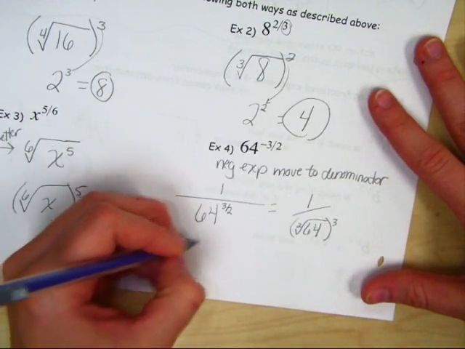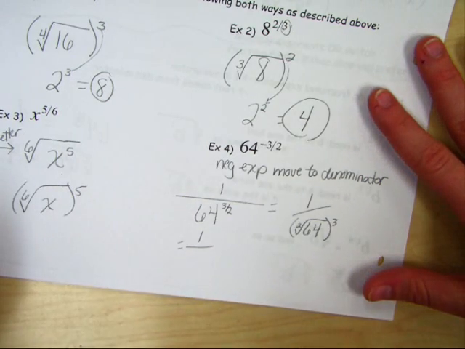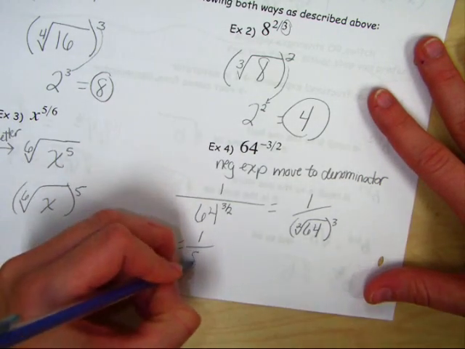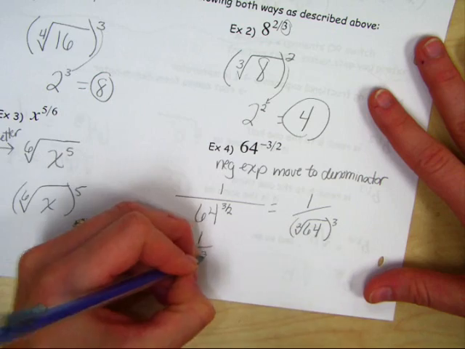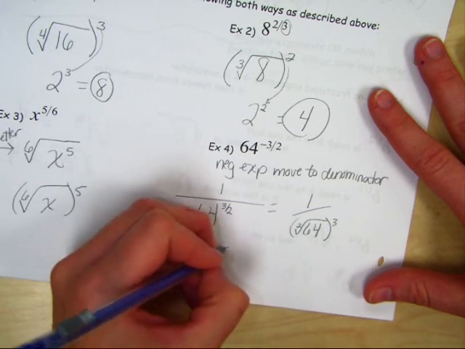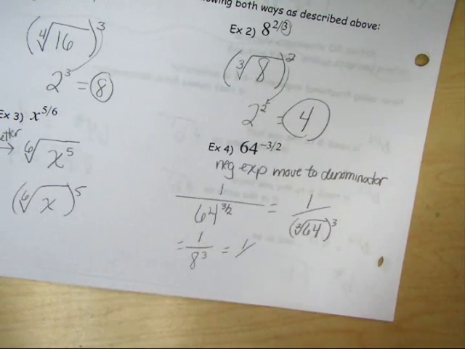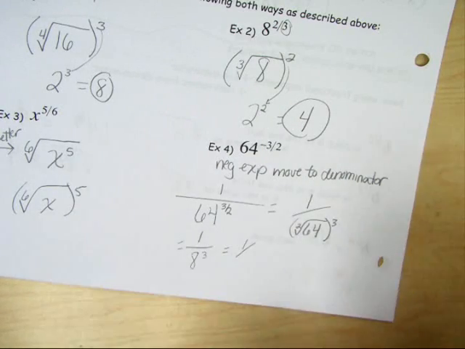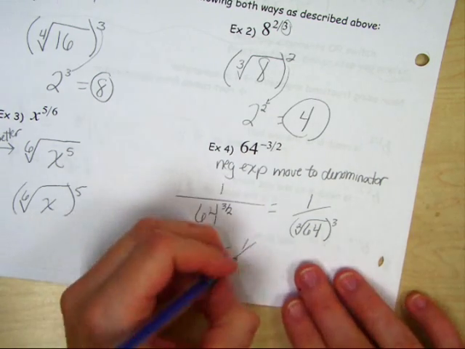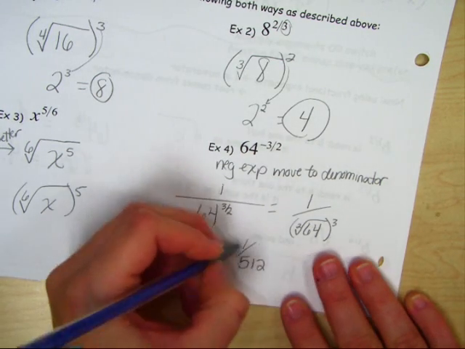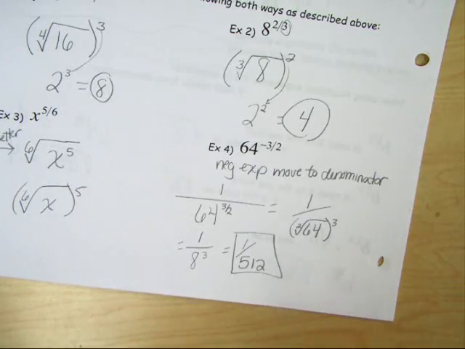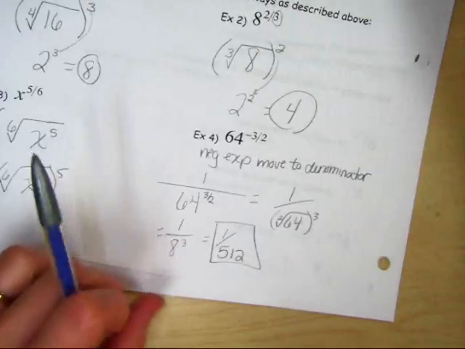Well, that's going to equal 1 over, what's the square root of 64? 8 to the 3rd power. And that's going to equal 1 over 8 times 8 times 8 is 512. Moving on.